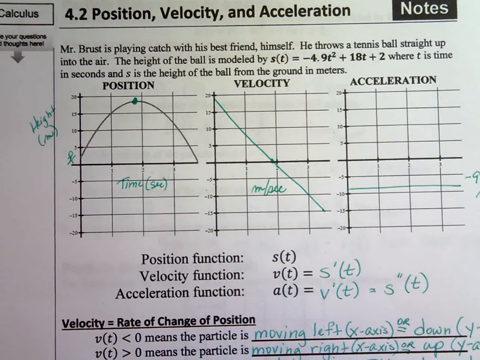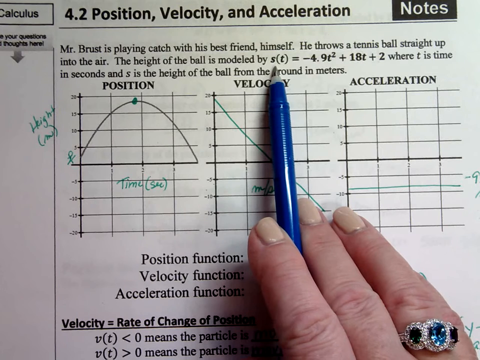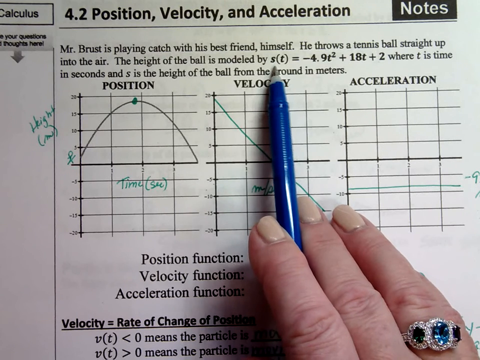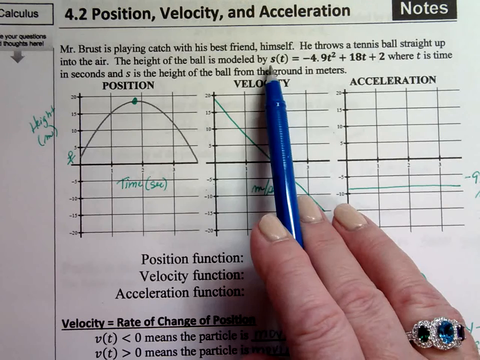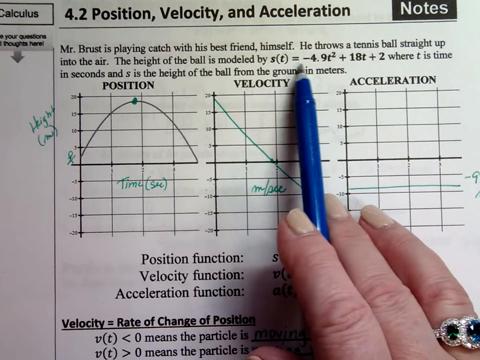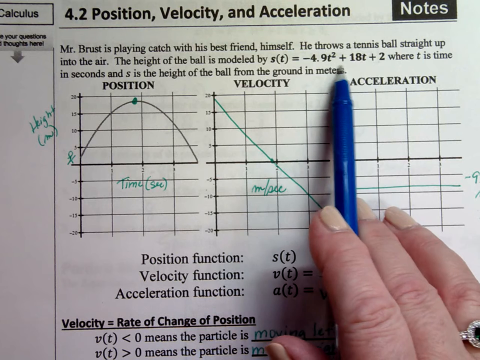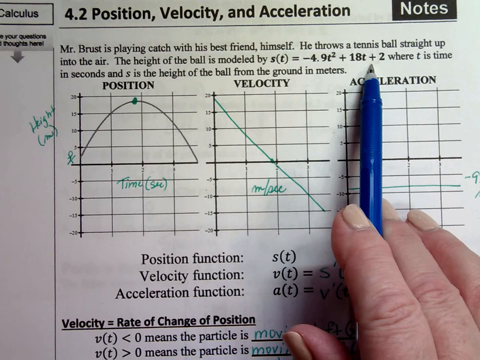Here we go. Mr. Bruce is playing catch with his best friend, himself. He throws a tennis ball straight up into the air. The height of the ball is modeled by S of t. They use S of t many times as a position function. Sometimes you'll see X of t, but the popular one is S of t. And they give you negative 4.9 t squared plus 18t plus 2, where t is time in seconds, and S is the height of the ball from the ground in meters.